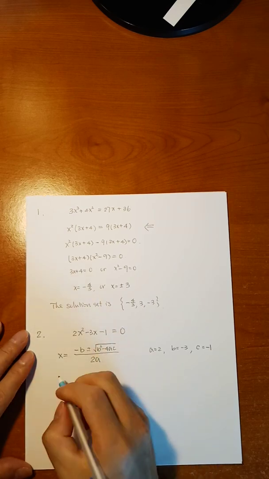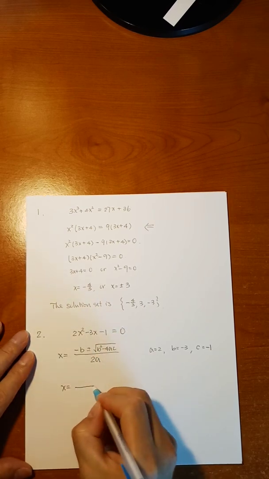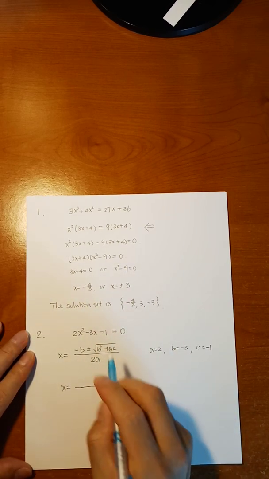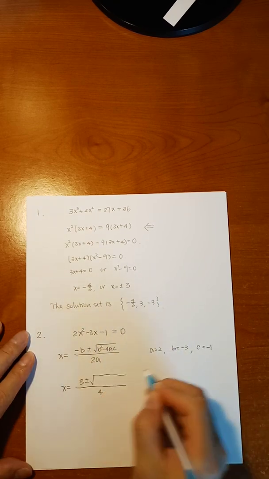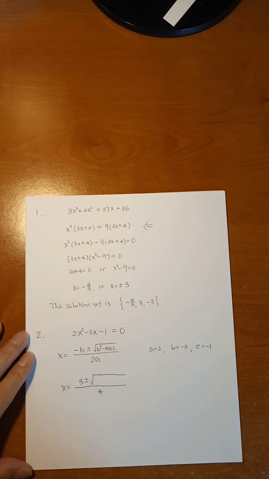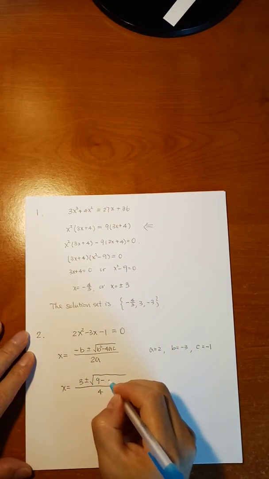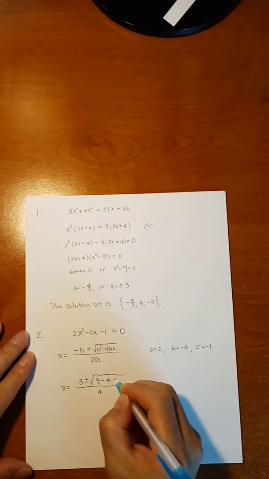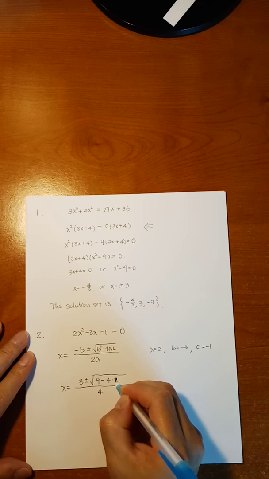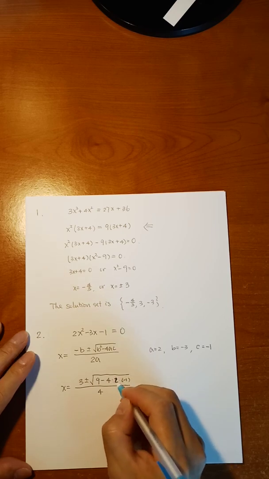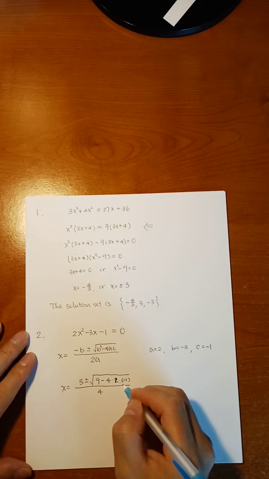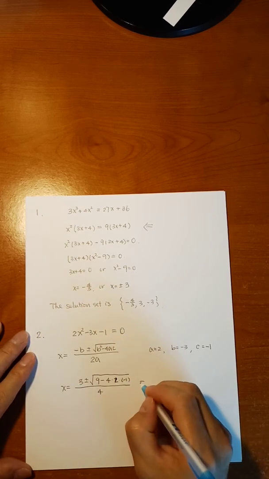Okay, so x is, 2a, a is 4. Negative b is 3 plus or minus square root of b squared. B, negative 3 squared is 9 minus 4 times a times c, negative 1. Okay, 4 times 2 is 8. 8 times negative 1 is negative 8. Minus negative 8 is plus 8.